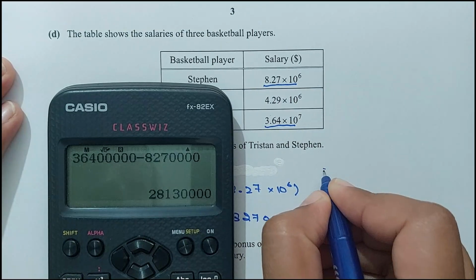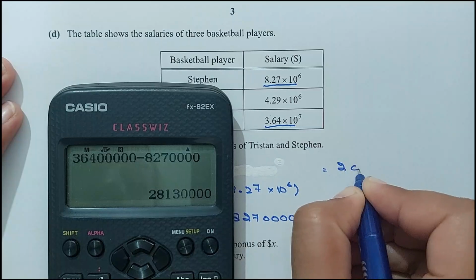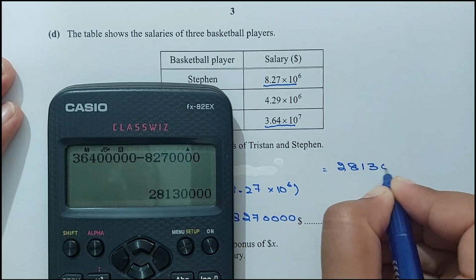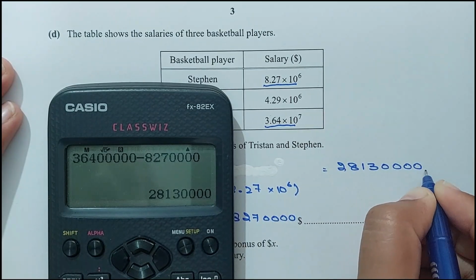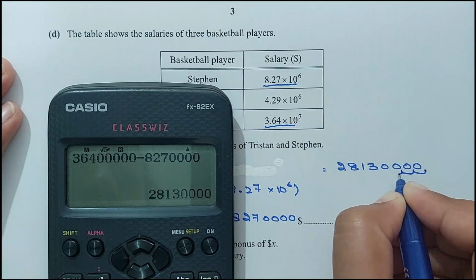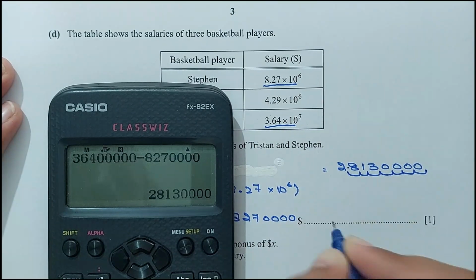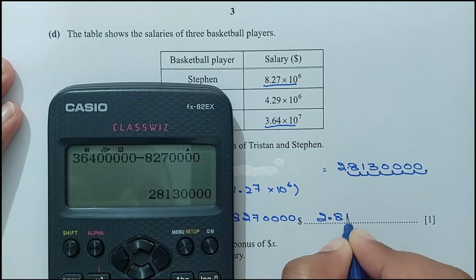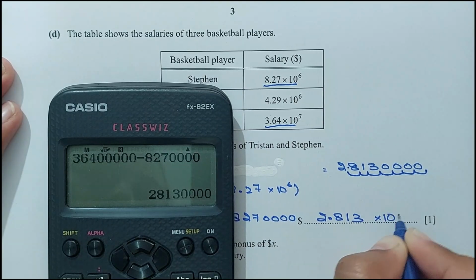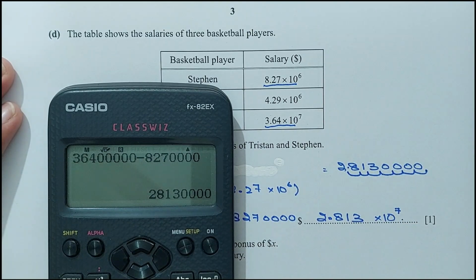The difference is 2813, so we are moving 1, 2, 3, 4, 5, 6, 7 units. So 2.813 times 10 to the power 7, that is the difference.